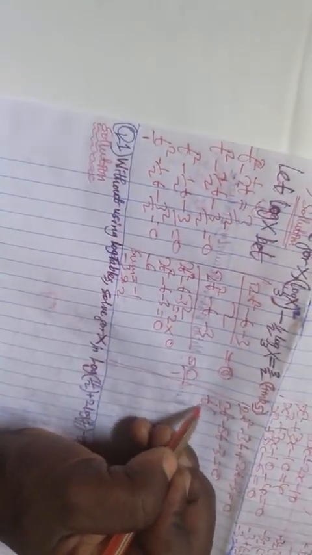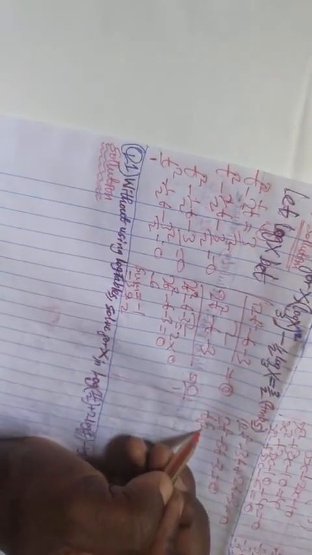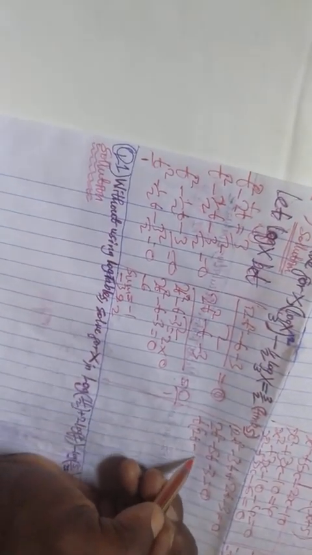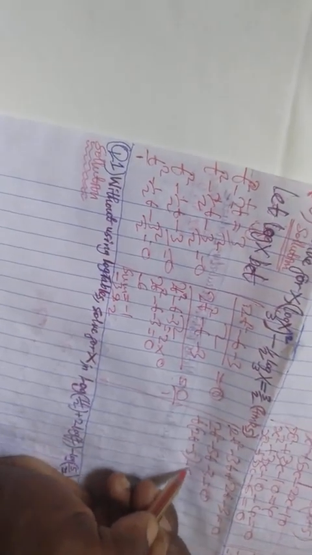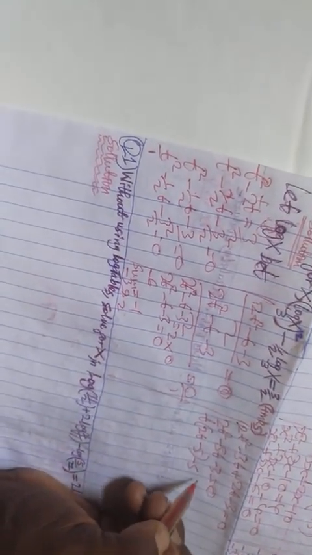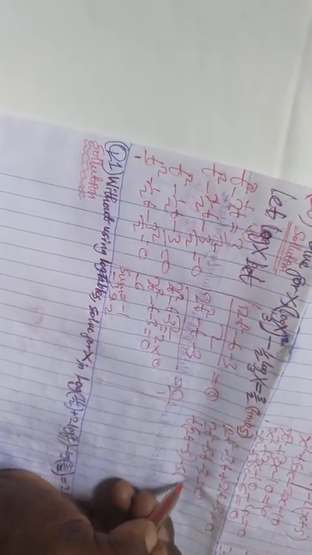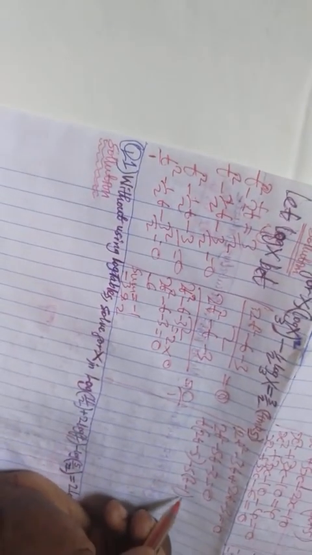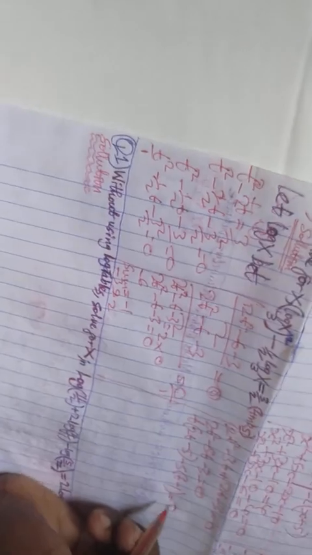Factoring out t, we get t(2t - 3)(t + 1) is equal to 0.